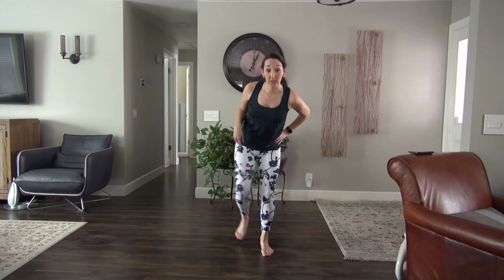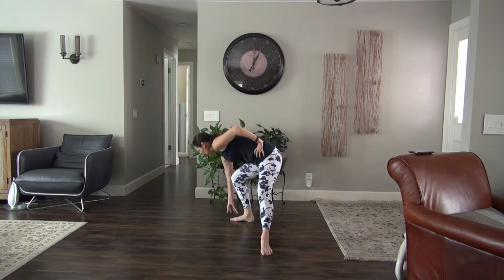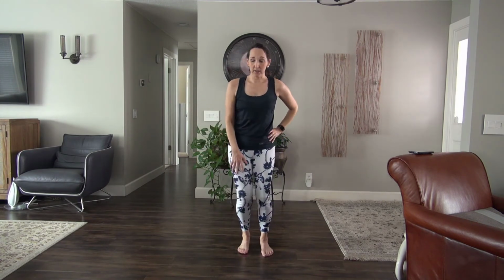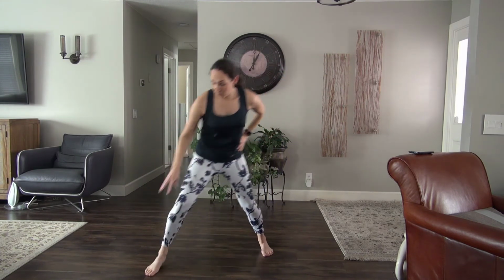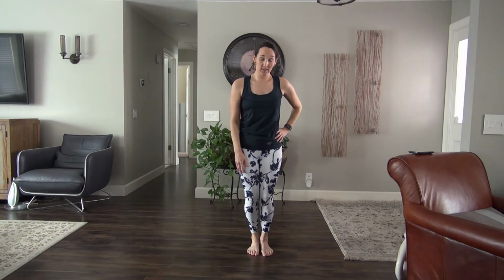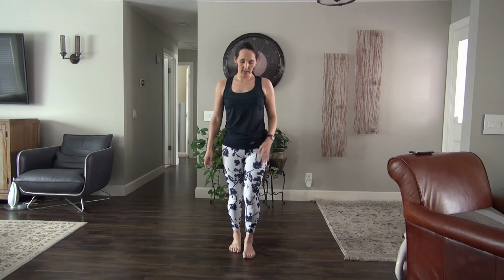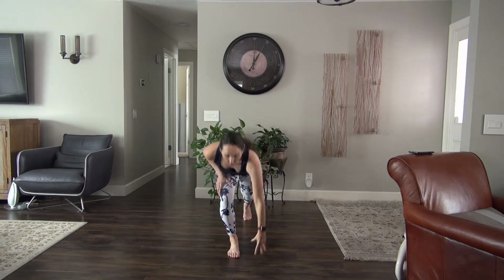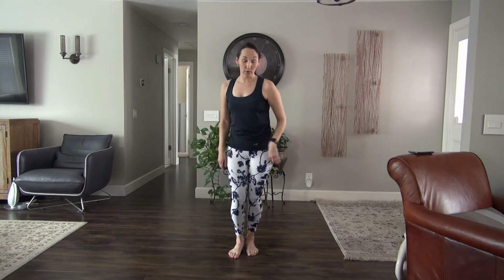So more unpredictable. I don't want you to do the exact same pattern every time, which is kind of hard. Let's do 2 more on this side, whichever direction you want to go. Okay, let's switch sides. Remember, unpredictable movements. Oh, maybe even cross over in front.